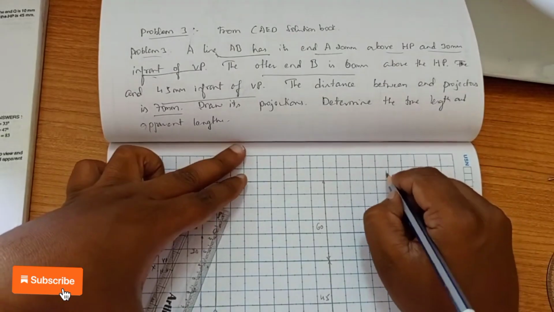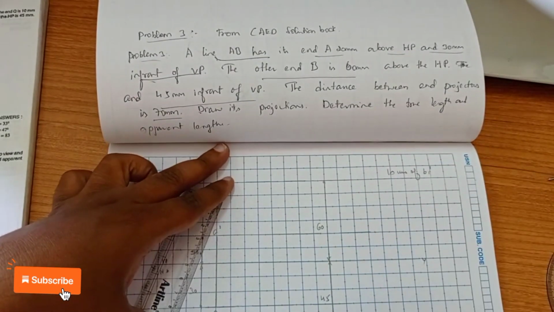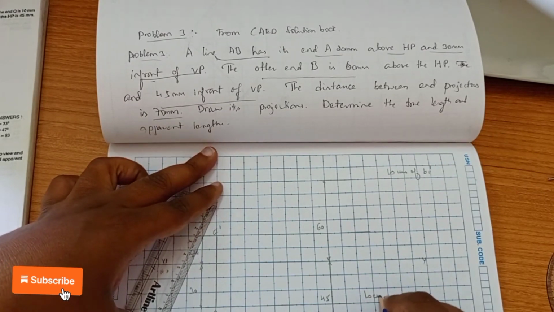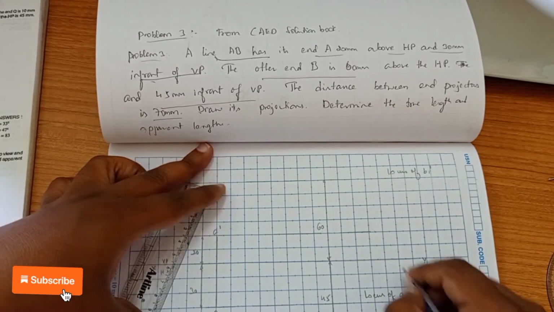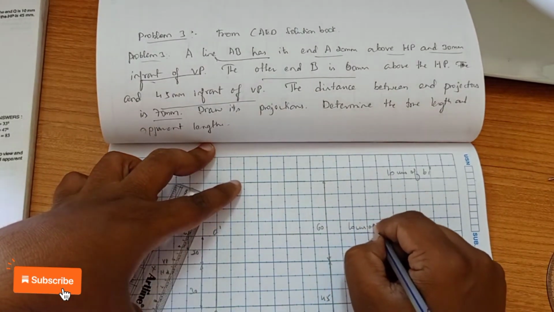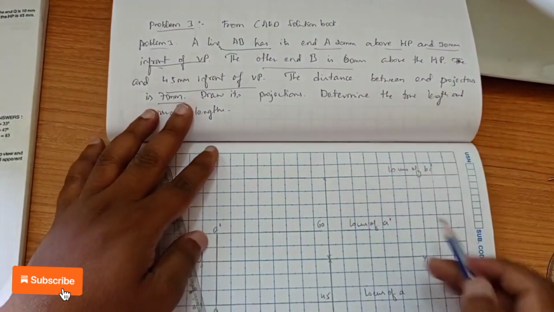Okay, this is the locus of B1 dash, this is the locus of B2, this is the locus of G, and this is the locus of A dash. Okay, now another thing they have given in this question is the distance between projectors.